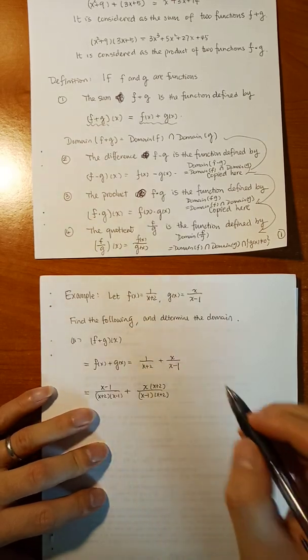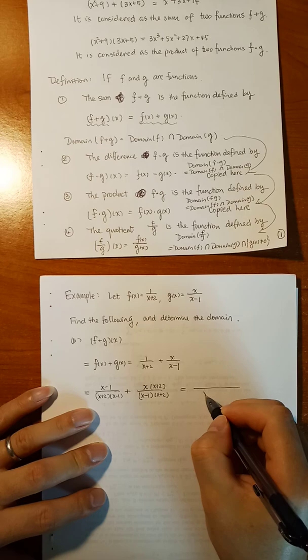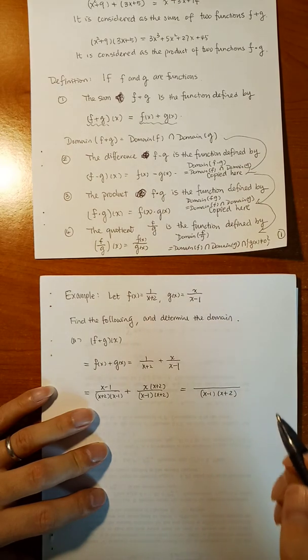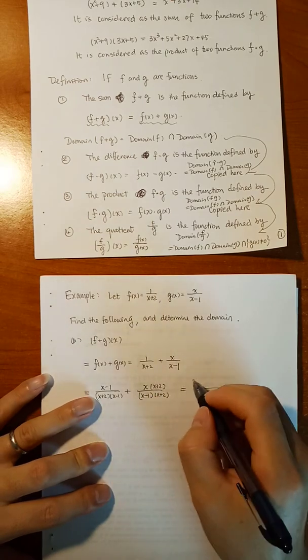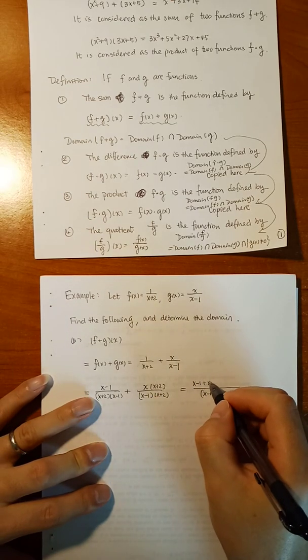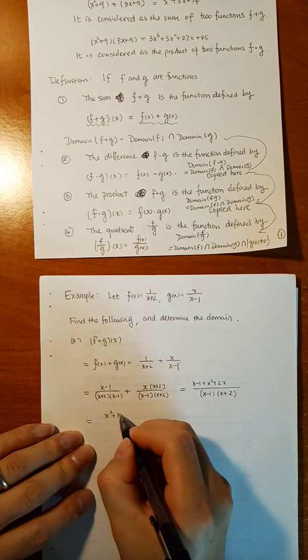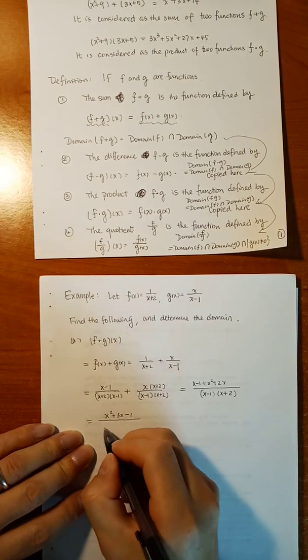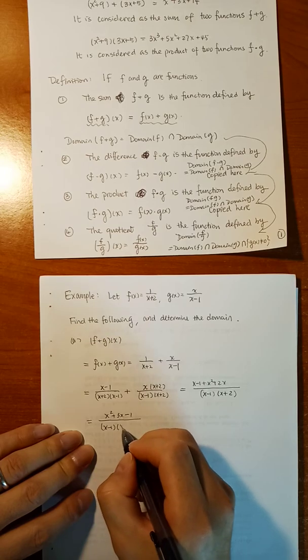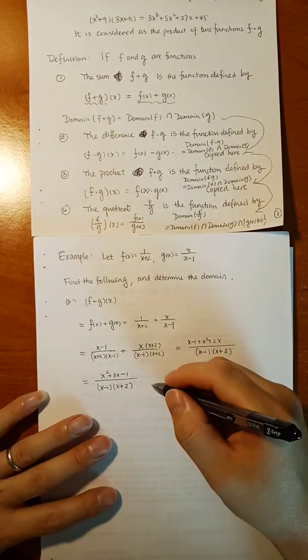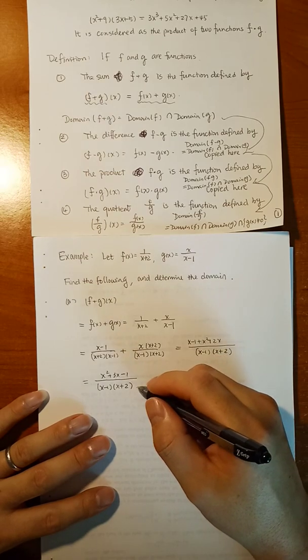So now they share the same denominator. And you add them, so this is x minus 1 plus x squared plus 2x. The final answer will be (x squared plus 3x minus 1) over (x minus 1)(x plus 2). Okay? This is a function, the sum of two rational functions.